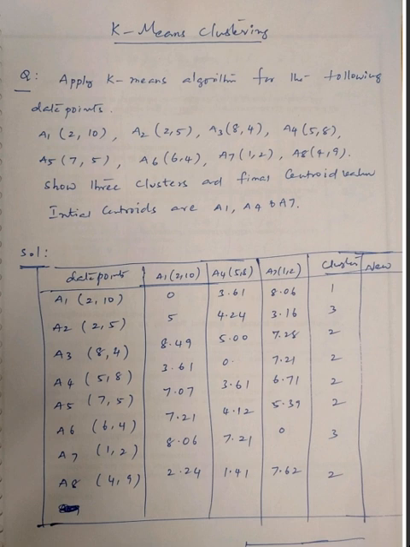So it is one of the unsupervised learning algorithms. Here some example is given. Let us go through the example. These are the data points given, A1 to A8. Using K-means clustering, we have to make them into different clusters. As mentioned, we need to convert them into three clusters and calculate the final centroid values. The initial centroids are given as A1, A4, A7.